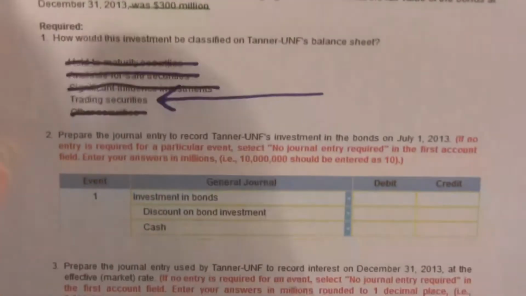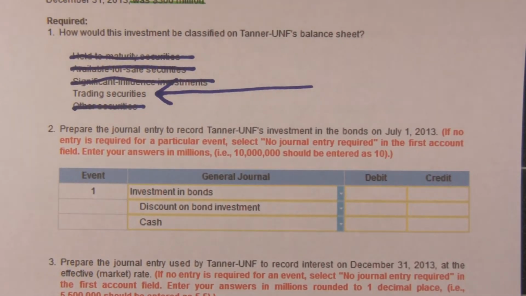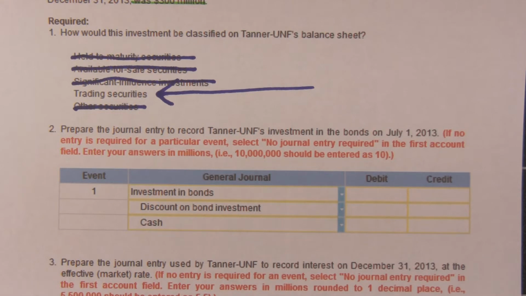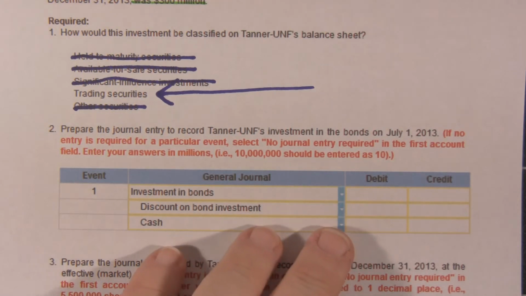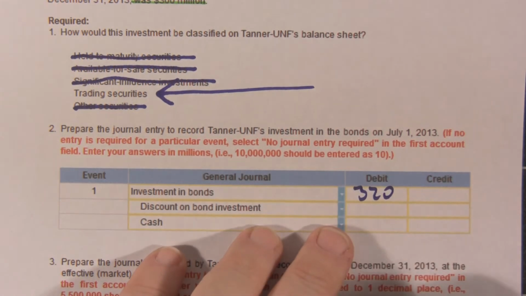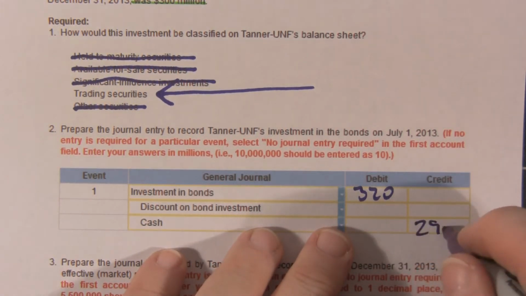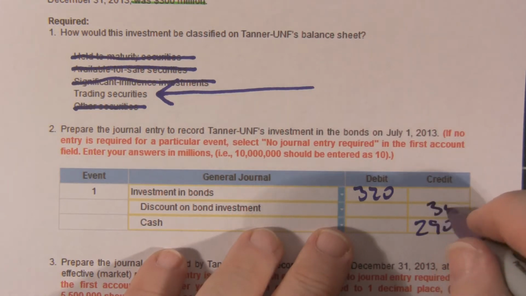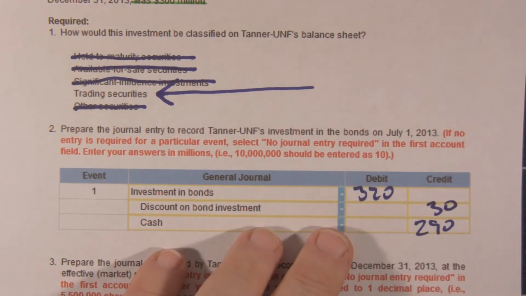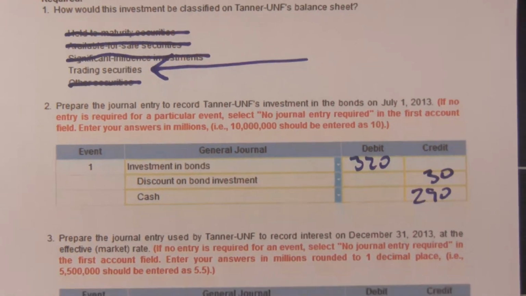Then part 2 says, what's the journal entry to record their investment in the bonds? Well, there's no big mystery there. We bought $320 million worth of bonds. We paid $290 for them. We have a discount of 30. Okay? Simply just plugging in the information.